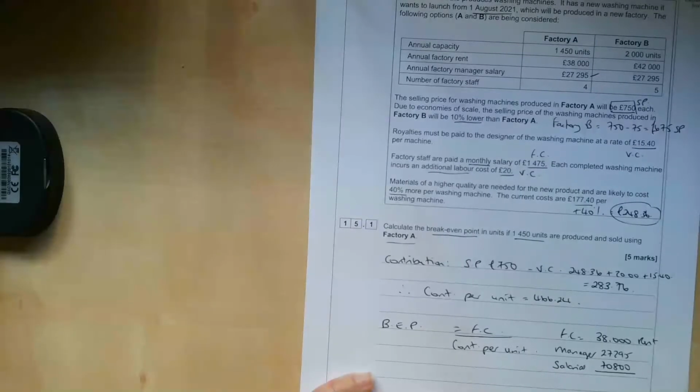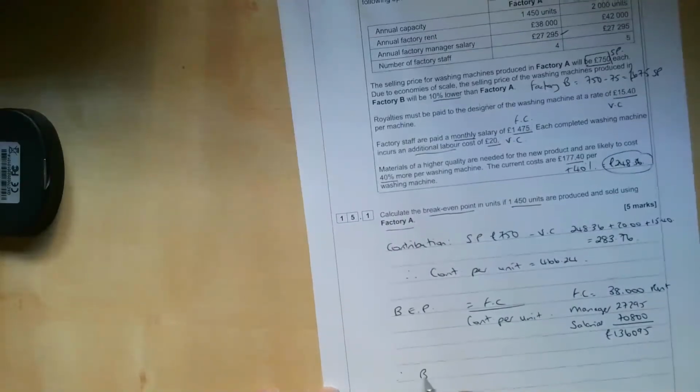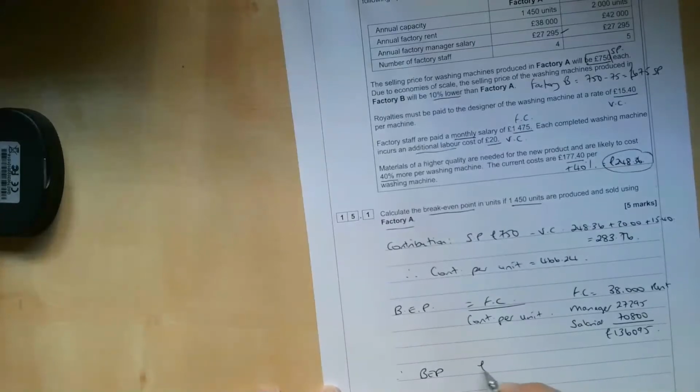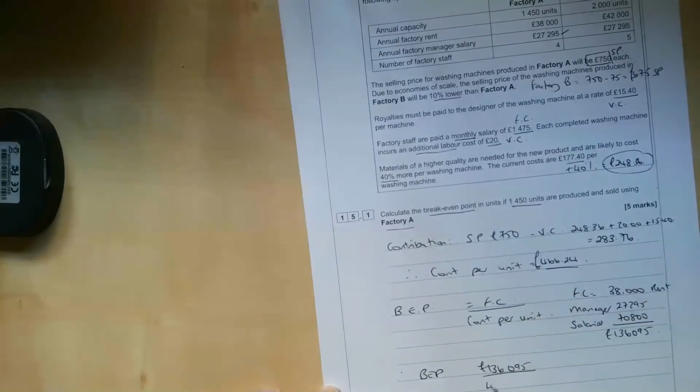Okay, so let's add that to the manager's salary and the rent. So that means that our fixed costs are £136,095. So if we do break-even point, fixed costs 136,095 divided by the contribution per unit, which was up here, 466.24.